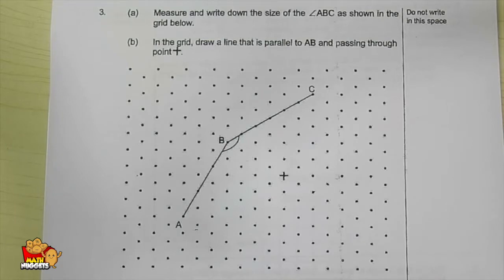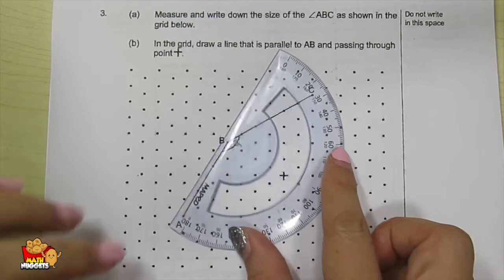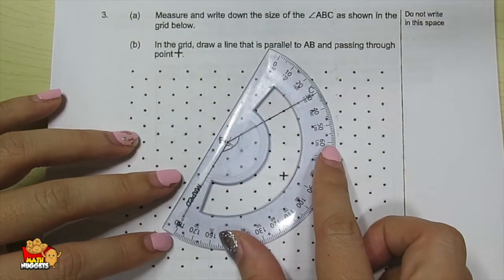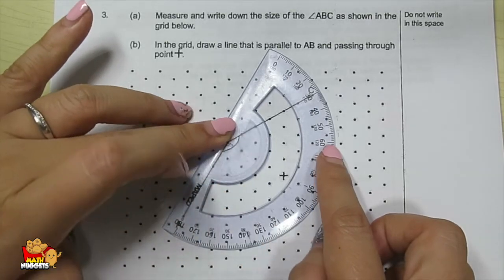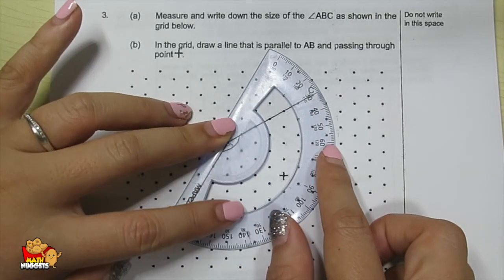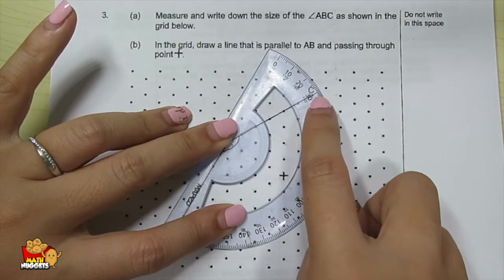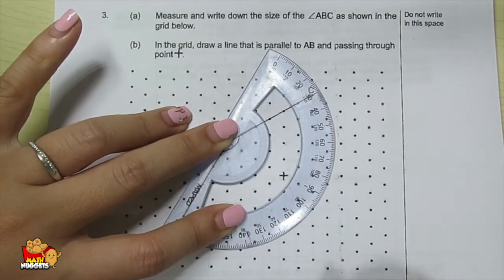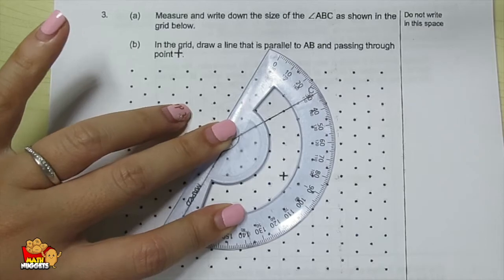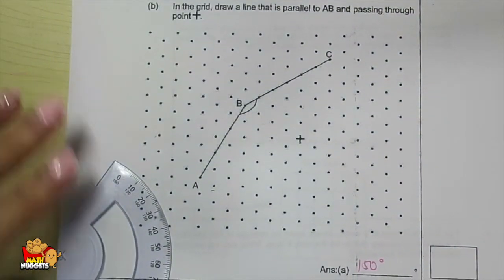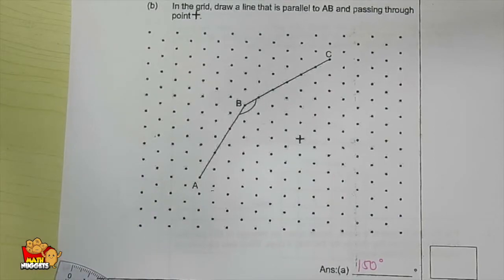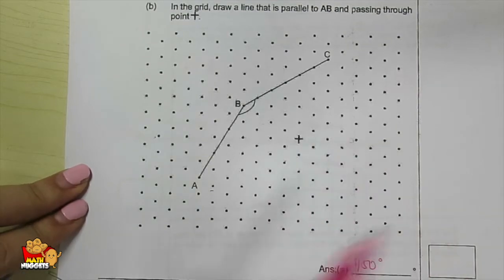Question 3, we need to measure the size of angle ABC. So you take a protractor, you measure ABC, it is 150 degrees. Then for part B, draw a line that is parallel to AB and passing through this point, the cross here, point T.